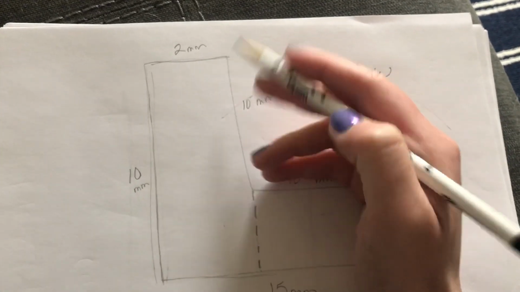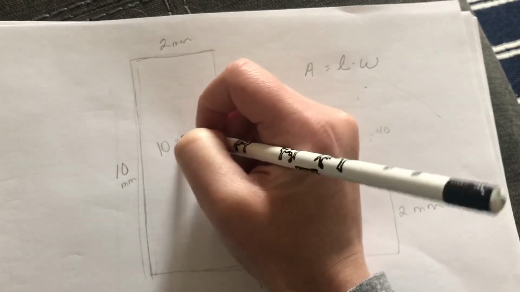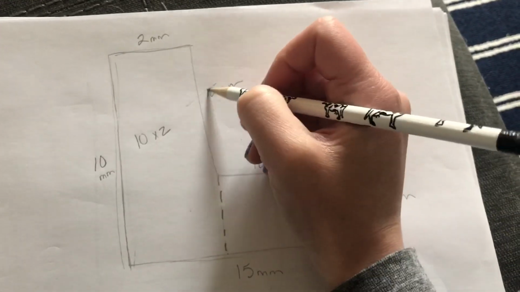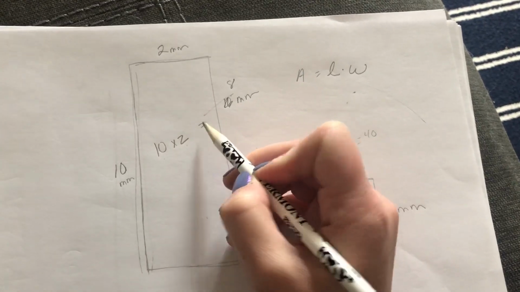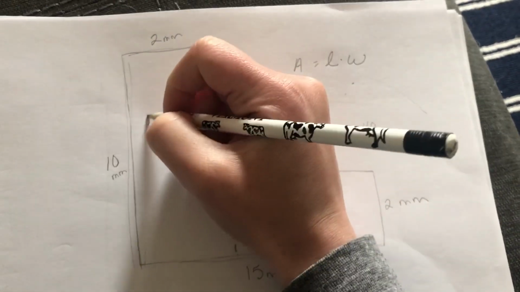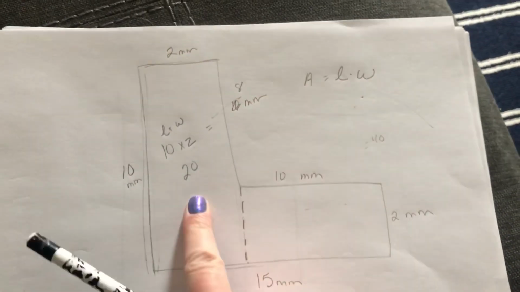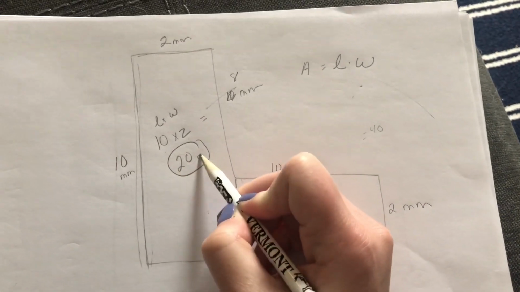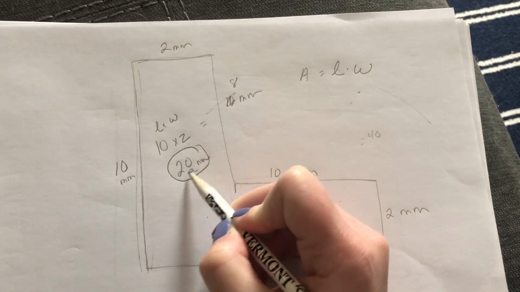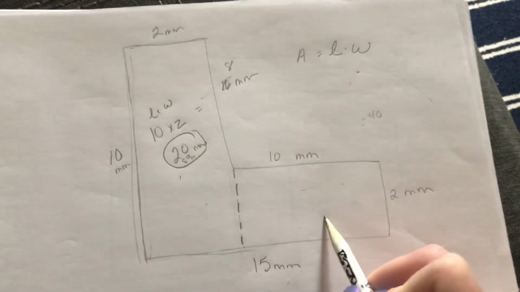So here, I'm going to do 10 times 2. Let's make this a different number because that doesn't make sense. Okay, so 10 times 2, which equals 20. So this is my length times my width. So this rectangle is 20 square millimeters. Okay, now do the same thing for here.